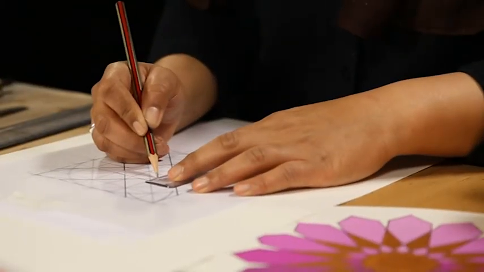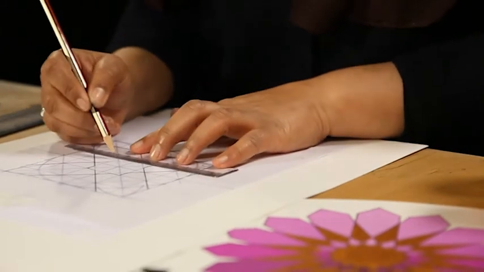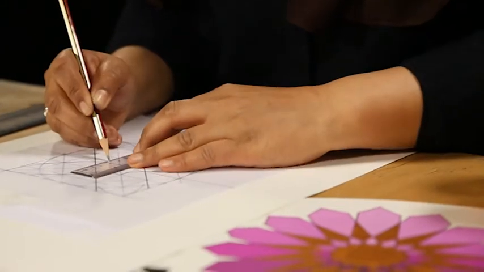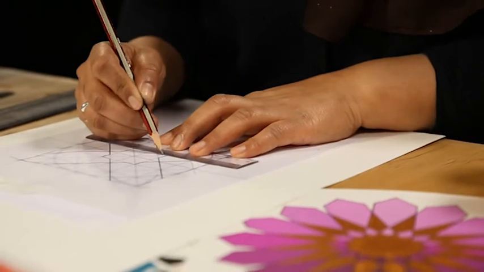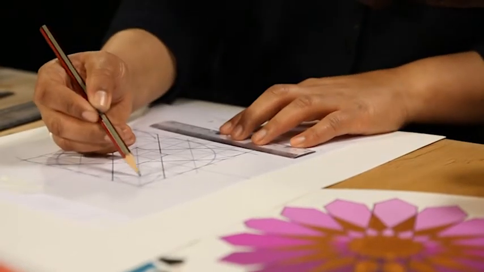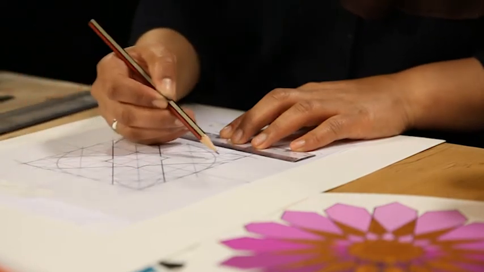We're now going to do the other square to complete the 8-pointed star at the centre. Lastly, the larger square that has its corners on the circle.